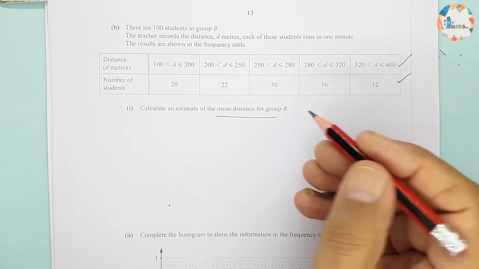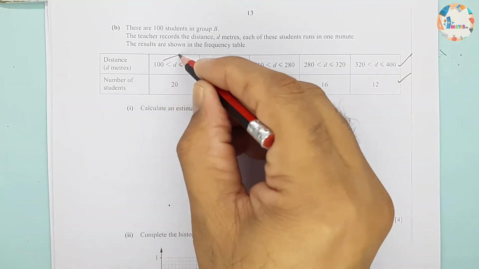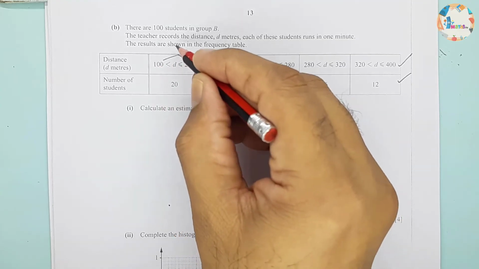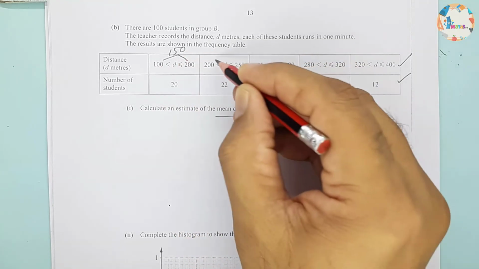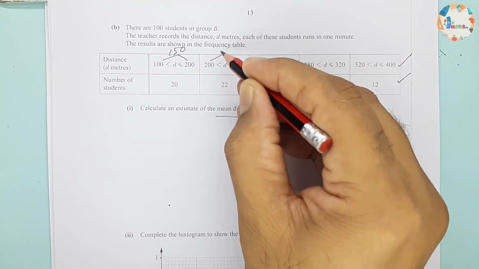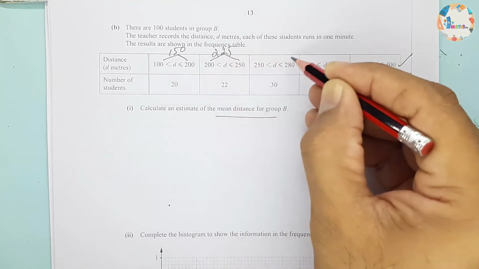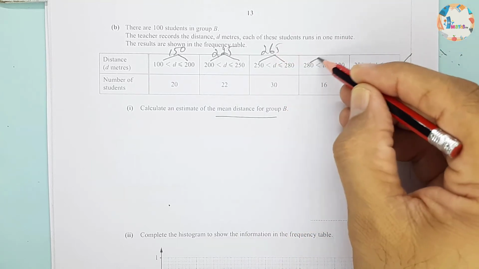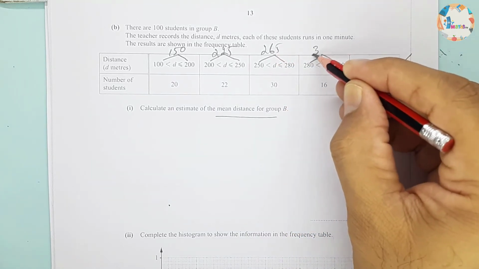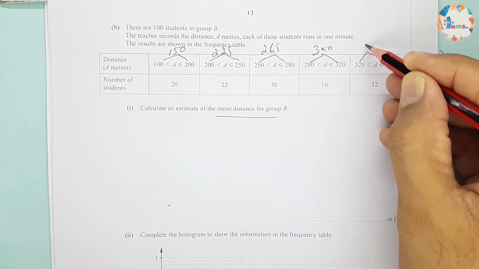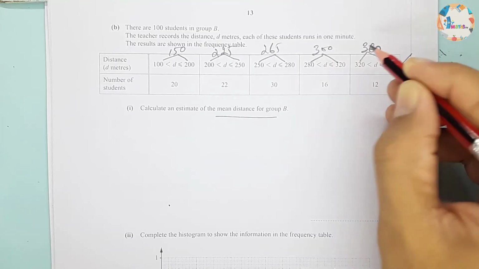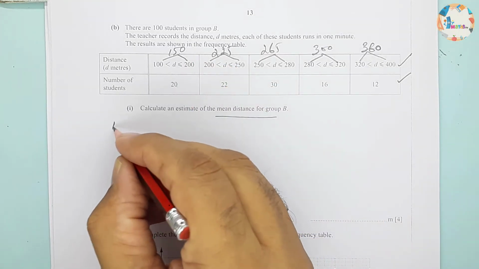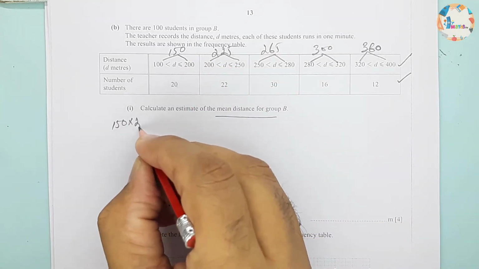In the case of grouped data, we will be taking the midpoint of the group. So the mid of the group will be 100 plus 200 divided by 2, which is 150. Similarly, the mid of these two will be 225, and the mid of these two will be 265. You can check with the help of a calculator. This will be 300, and the mid of these two will be 360. Now multiply this by this: 150 multiplied by 20.